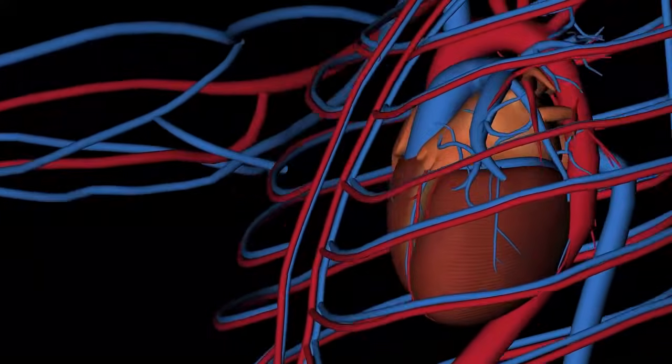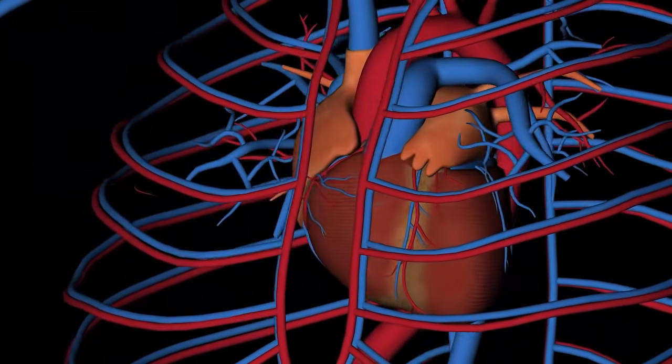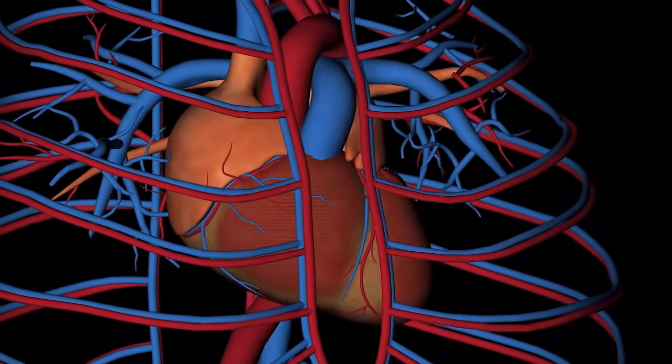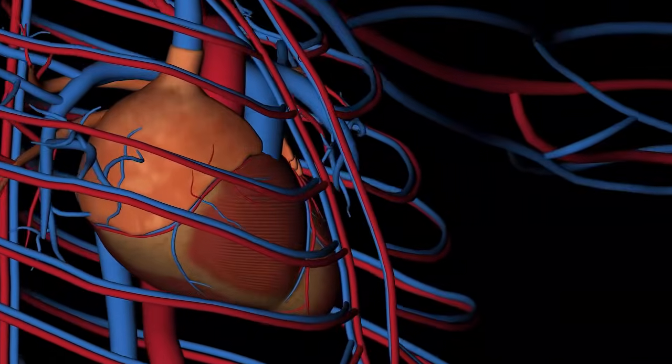The left atrium is the upper chamber on the left side of the heart. It receives oxygenated blood from the lungs and pumps it into the left ventricle through the mitral valve.